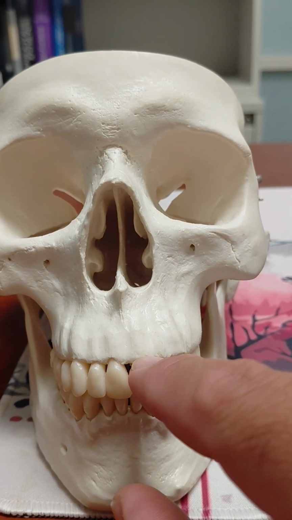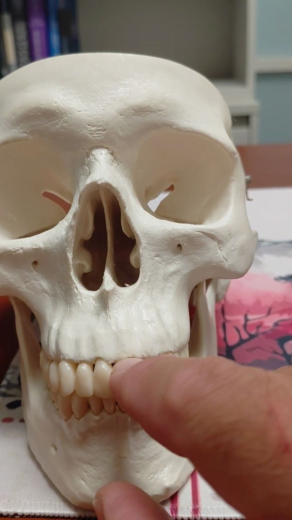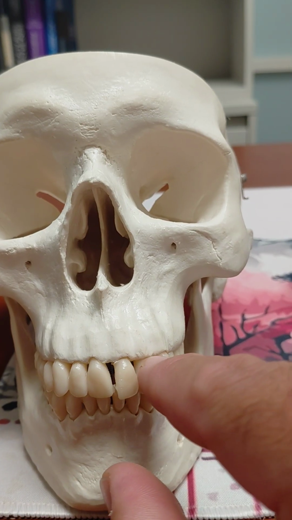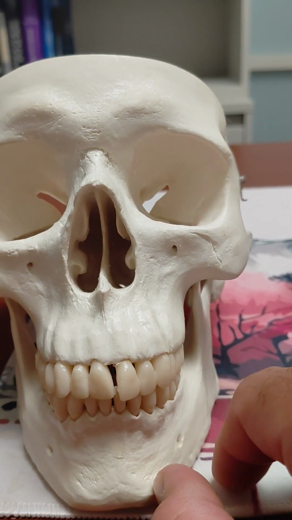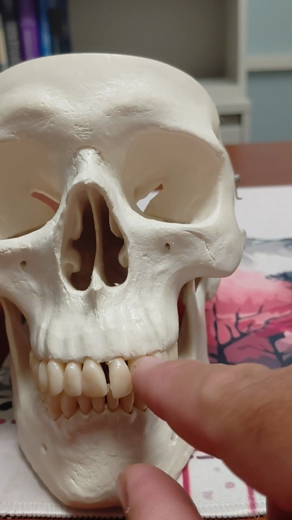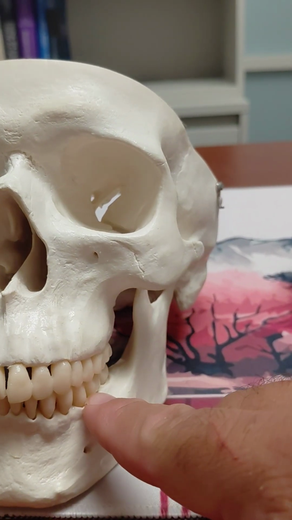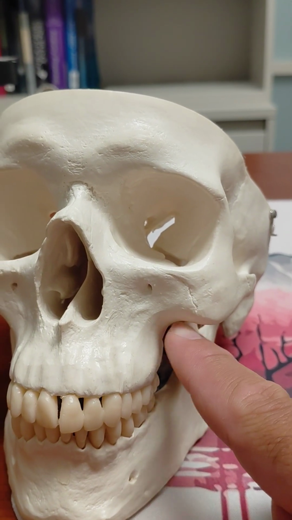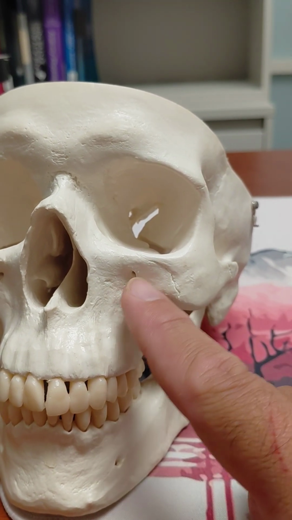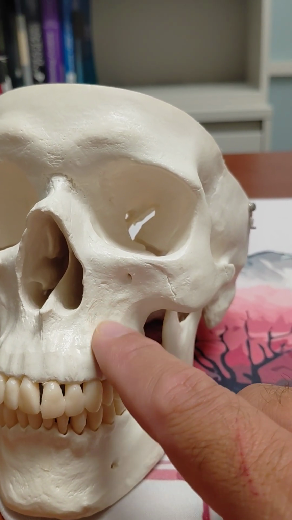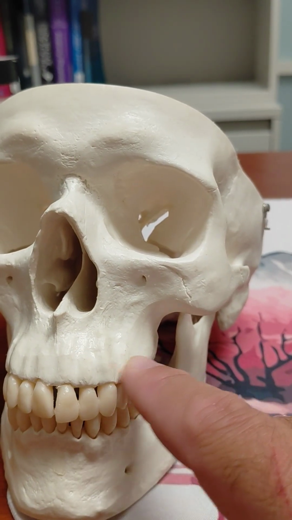In here we're gonna have the alveolar eminences, and those are the ones that hold your teeth or make the spaces for the teeth. Good. Same happens right here. Remember, zygomatic bone, maxilla bone. The maxilla makes the upper jaw.